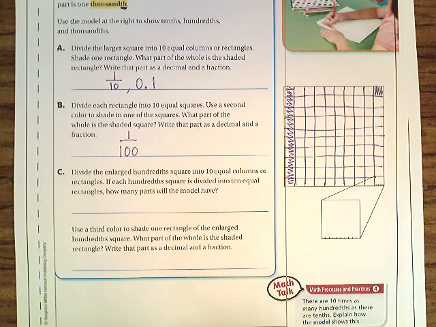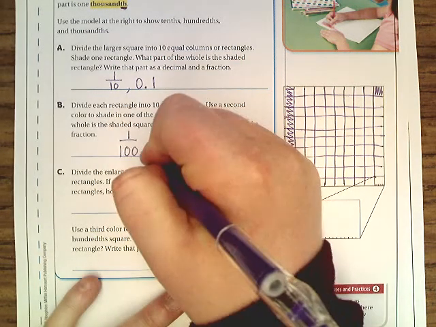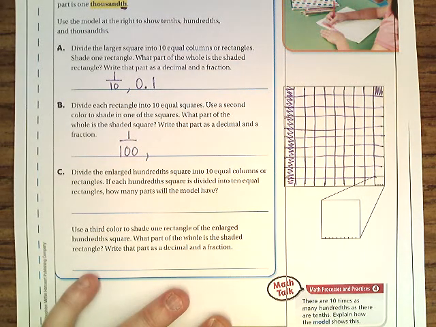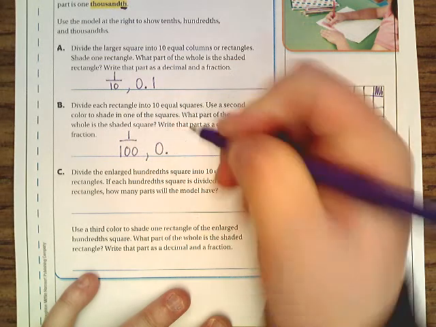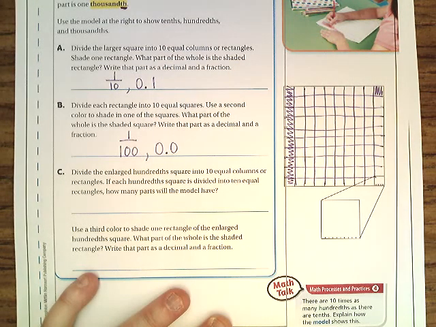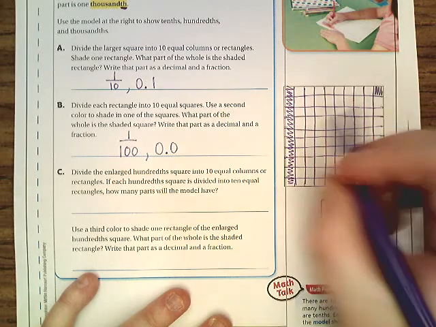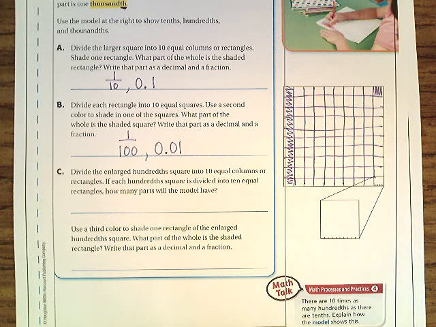And then it says, write that part as a decimal and a fraction. Okay, so the great part is we wrote it as a fraction. Now we're going to write it as a decimal. Now our hundredths place is different than our thousandths place. So we're going to start by putting a 0 in the whole number position, a 0 in the tenths position, and because there's one square shaded, we put a 1 in the hundredths position. Okay?